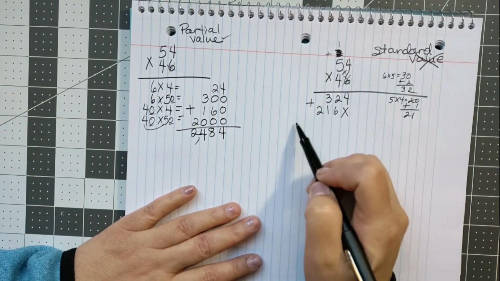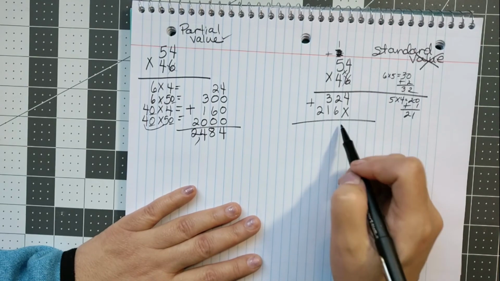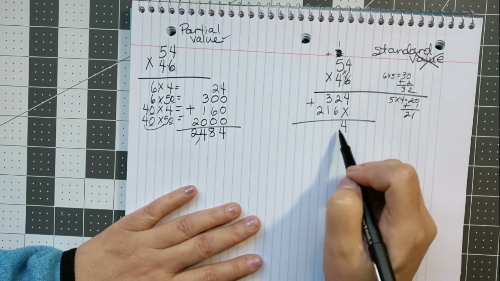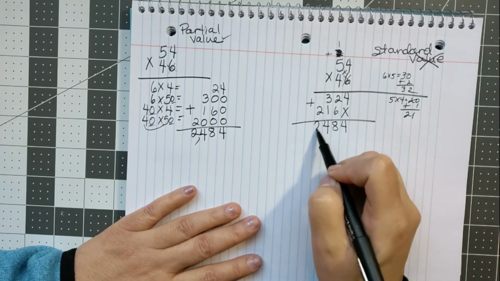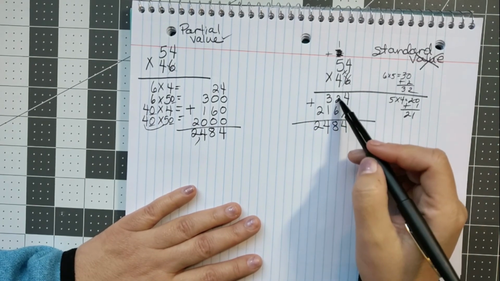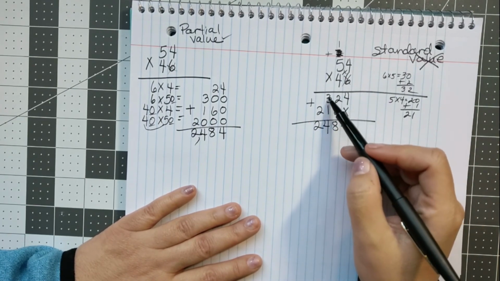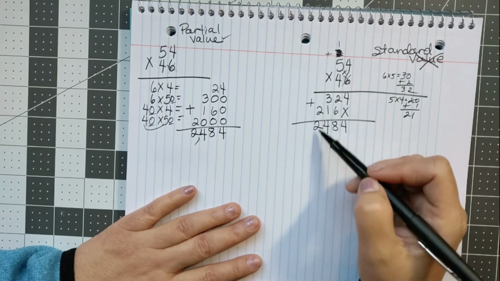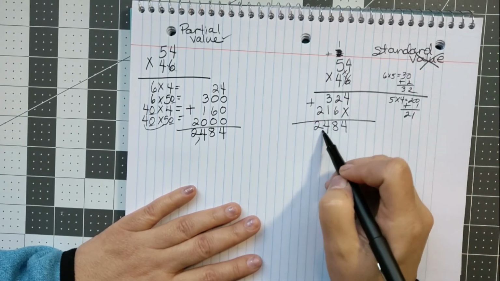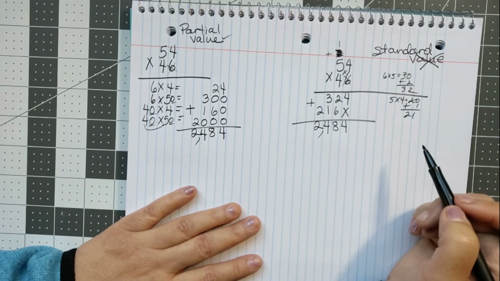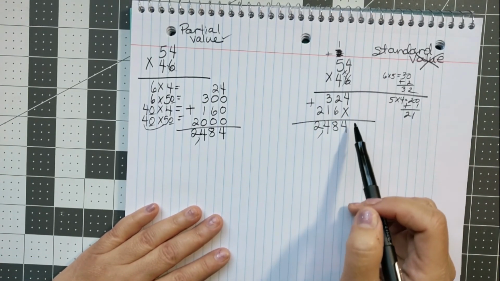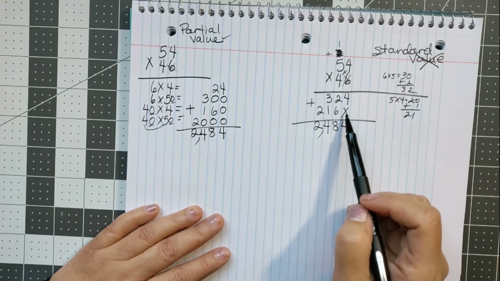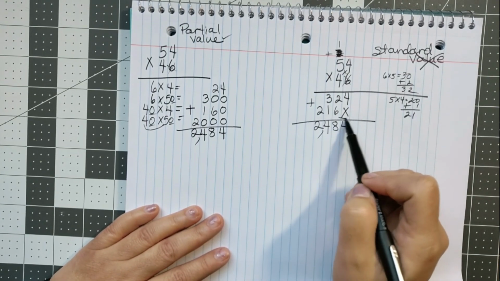Then you add it. Add the ones. Add the tens. Add the hundreds. And add the thousands. So 4. 6 plus 2 is 8. 3 plus 1 is 4. And then 2. 1, 2, 3. 2,484.